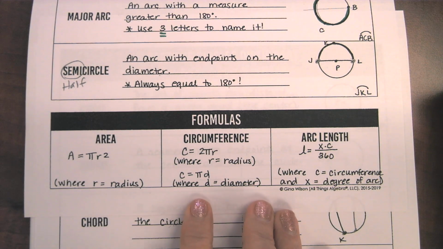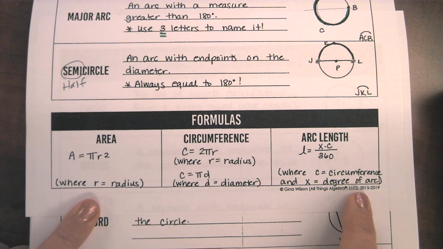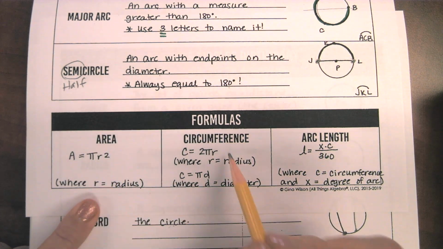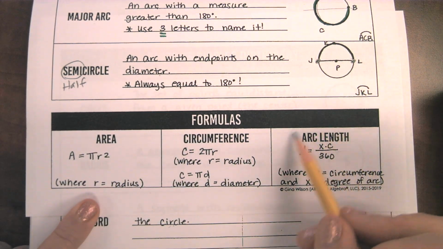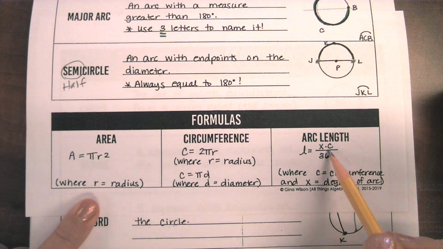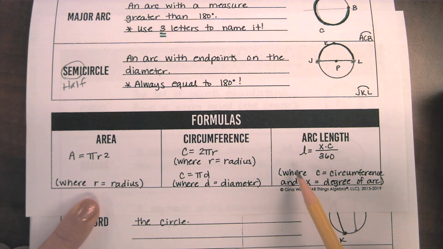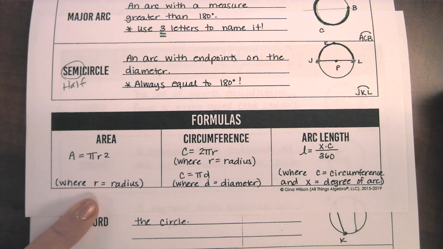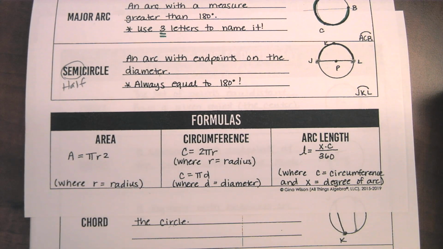Now this next part, you're welcome to stop and fill this in because this will be a good reference page, but I'm going to teach you this in the next lesson. We're going to learn area, circumference, and how to find an arc length. So I'm not going to explain it now just because the video will get long. Go ahead and pause the video, copy this in, and we'll talk about it in the next lesson. Okay, good job. Ask questions if you have any.